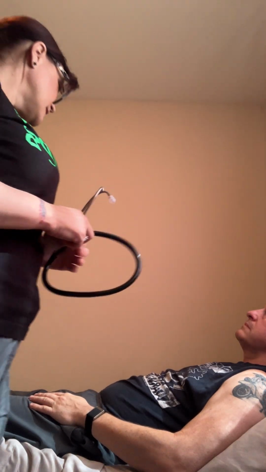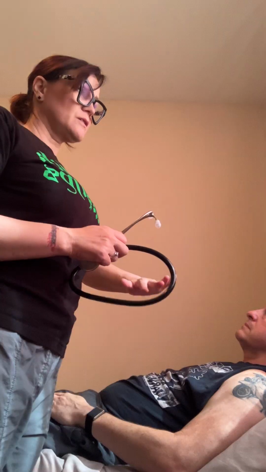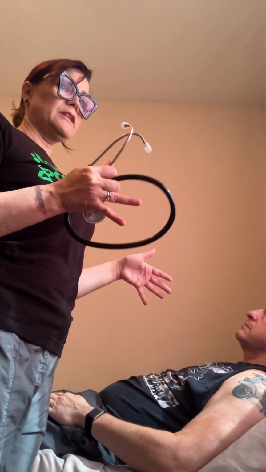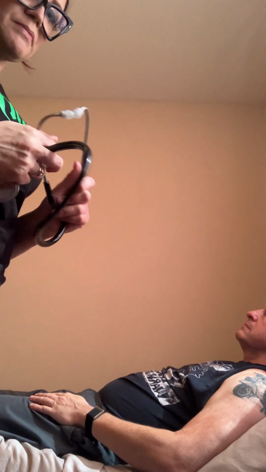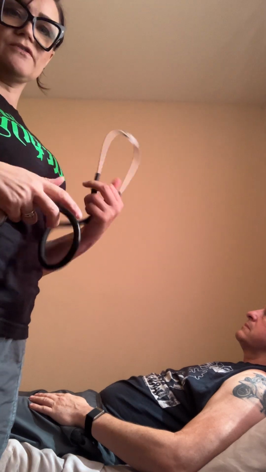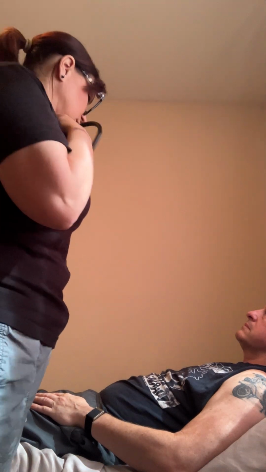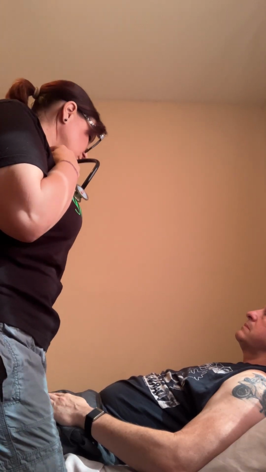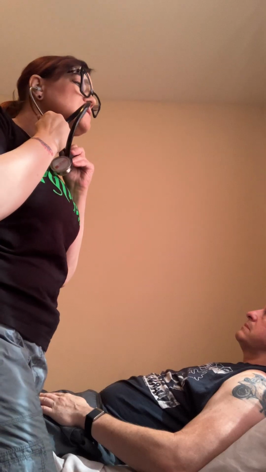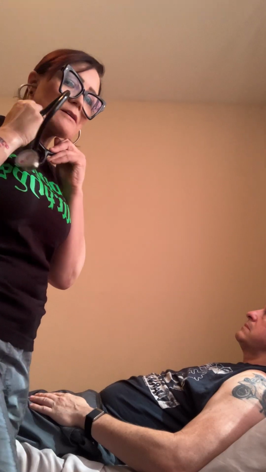I'm gonna look to see if the rib cages are equally going in and out, if he has the pigeon chest, or like the CHFers have that chest that's sticking out, the barrel chest of the CHFers. I'm also going to listen to the lung sounds. So I'm going to listen to them in the front and the back.